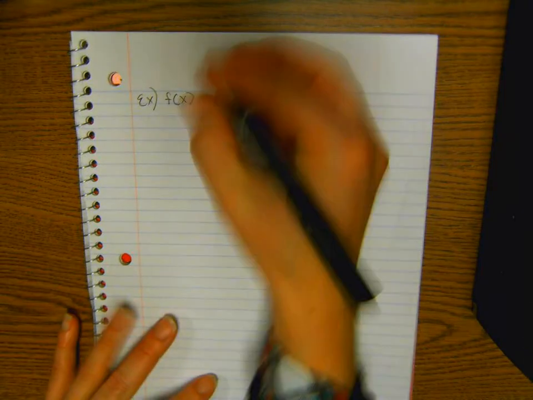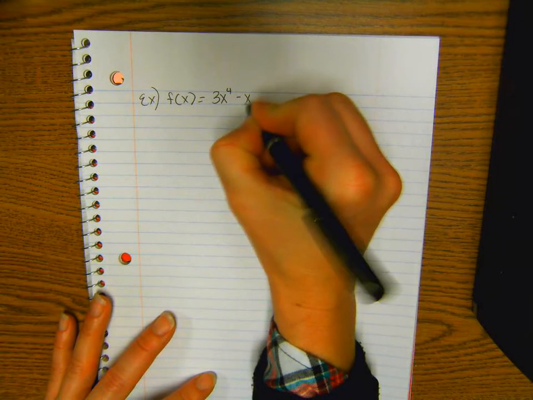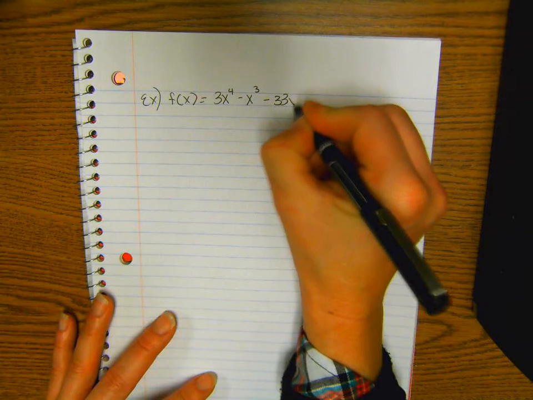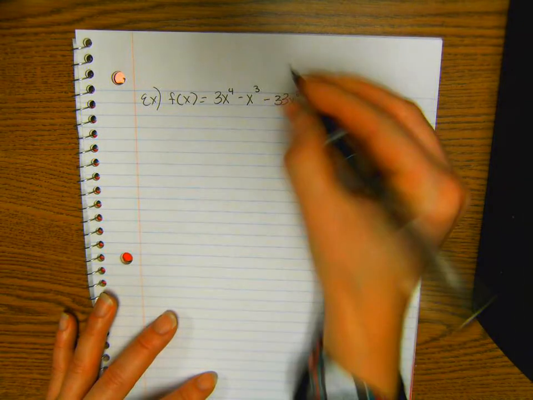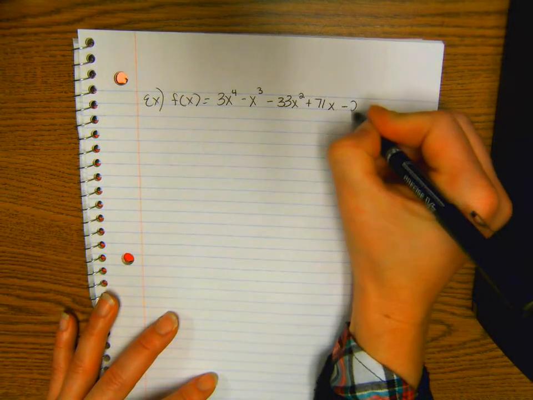3x to the 4th minus x cubed minus 33x squared plus 71x minus 20.